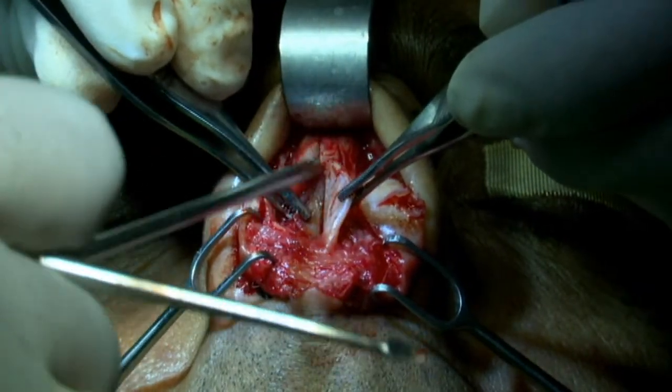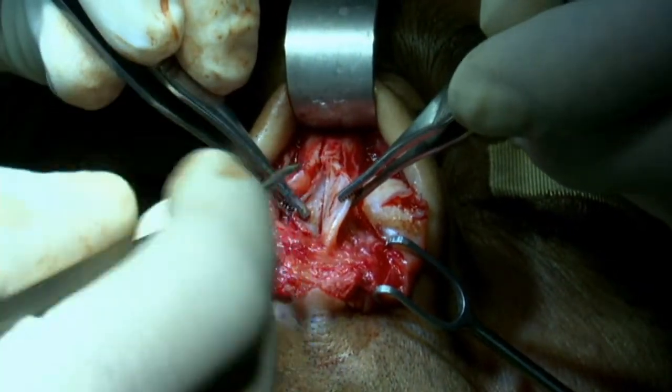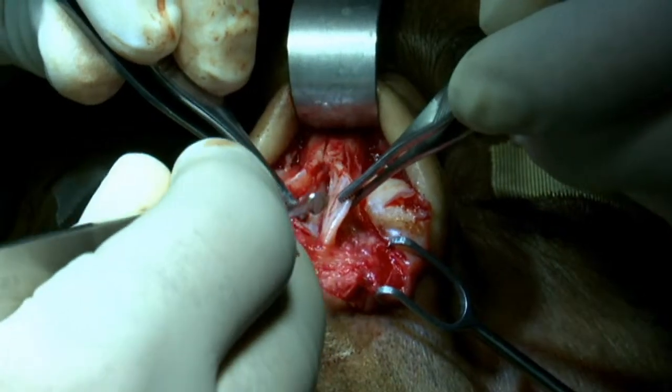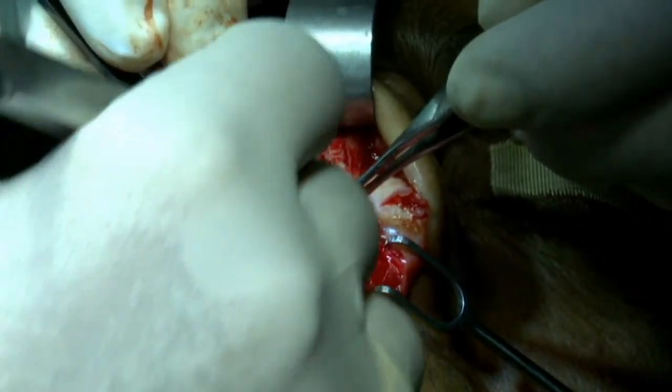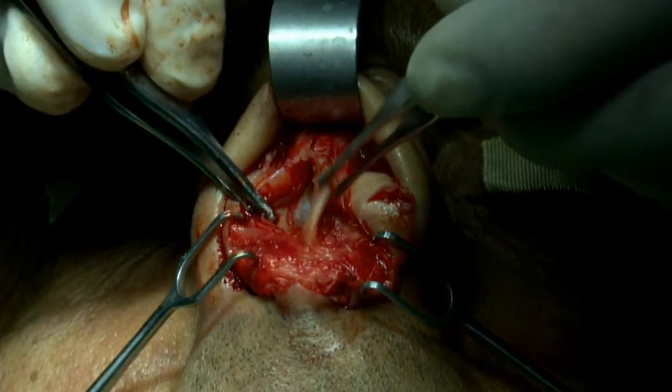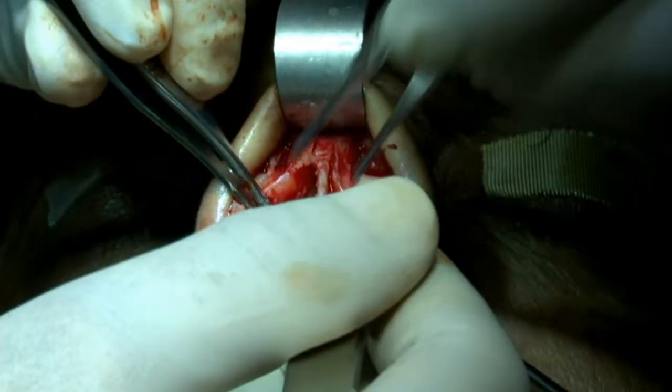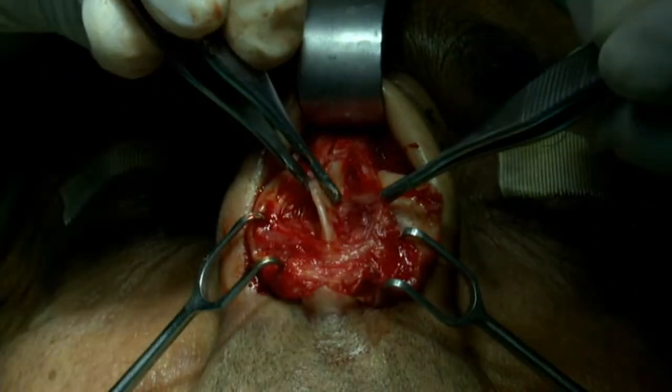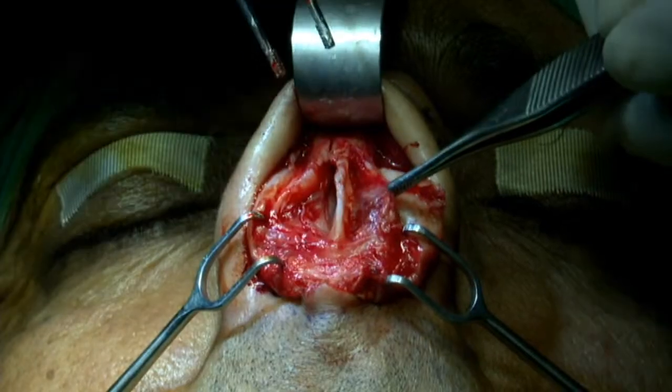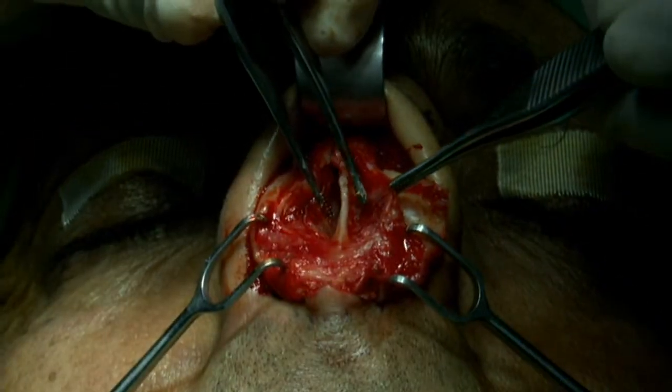Just like that, now you have a white plane. Yes, on the other side, same with this, because you just go subperichondrial.